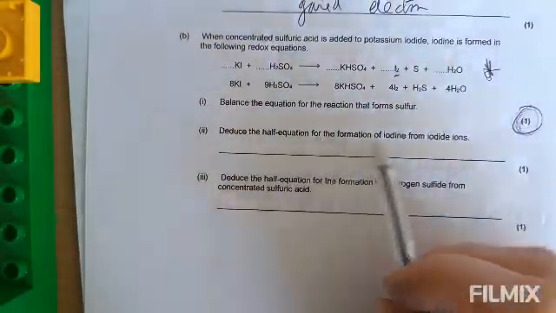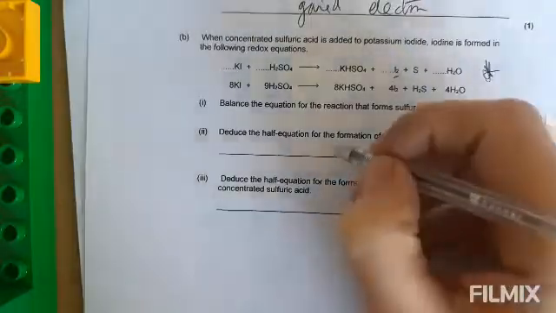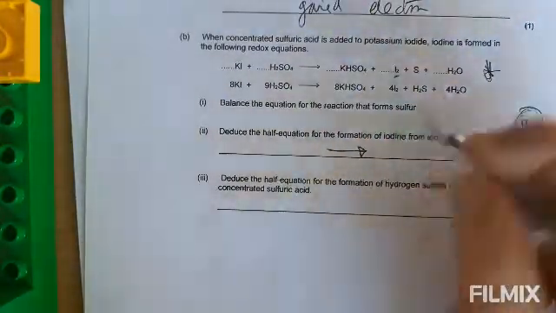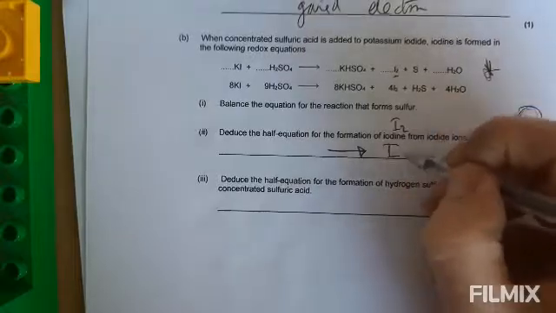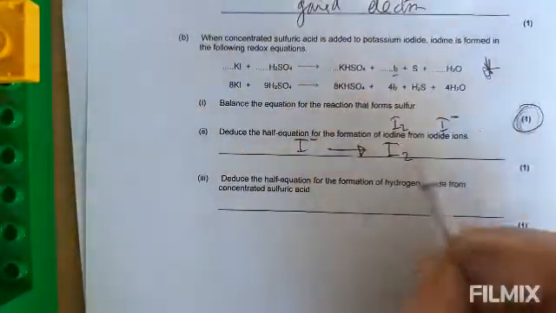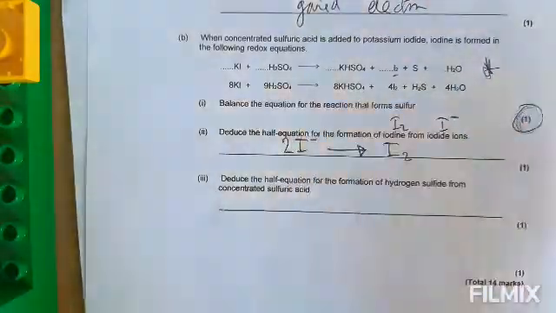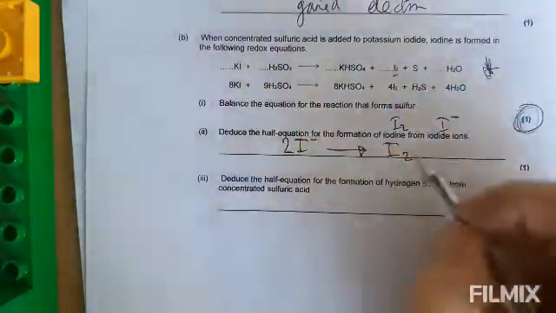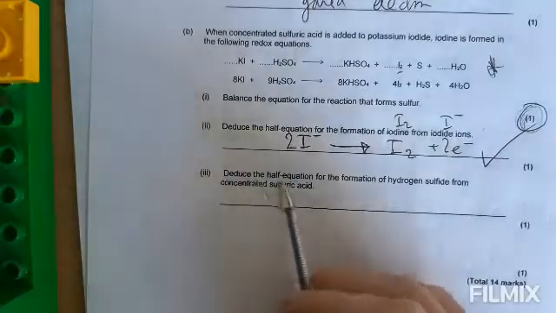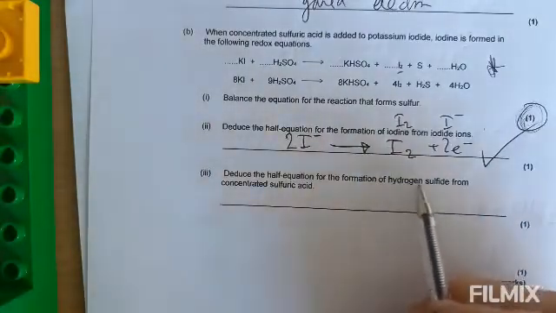Deduce the half equation for the formation of iodine from iodide. I'm getting good at these, because I draw the arrow first, because Dr. Norton told me to. The formation of iodine, I2, from iodide, which is I-. Alright, first thing then, so we've done that. Then I balance the elements. There's no hydrogens, no oxygen, so then I put 2E- on this side. Boom.